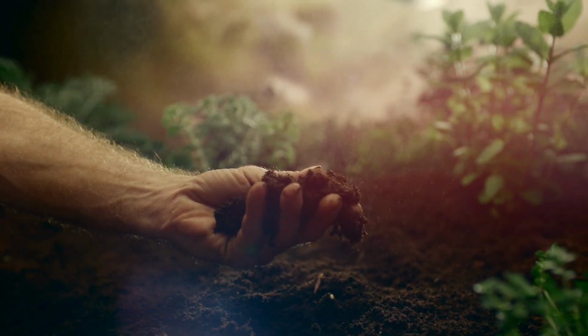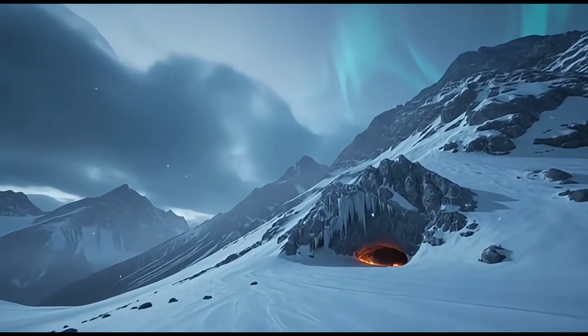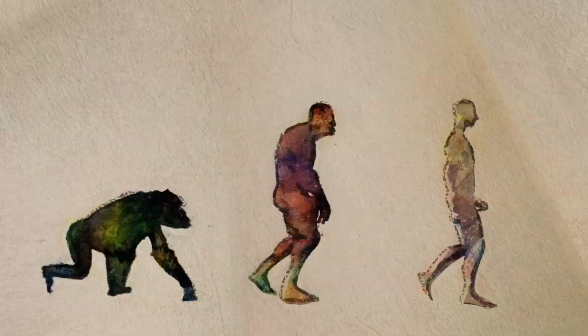Hidden within that dirt are genetic echoes of the past, tiny remnants of ancient lives that can reshape our understanding of where we came from and who we are.